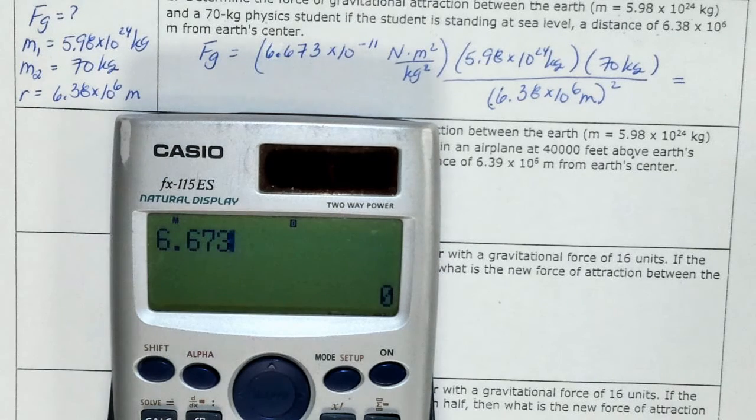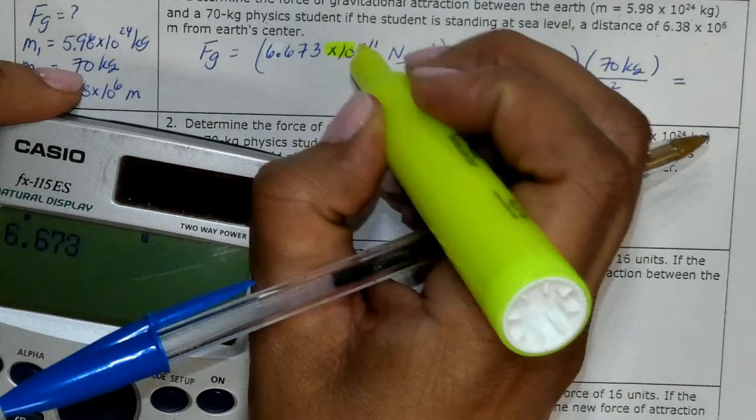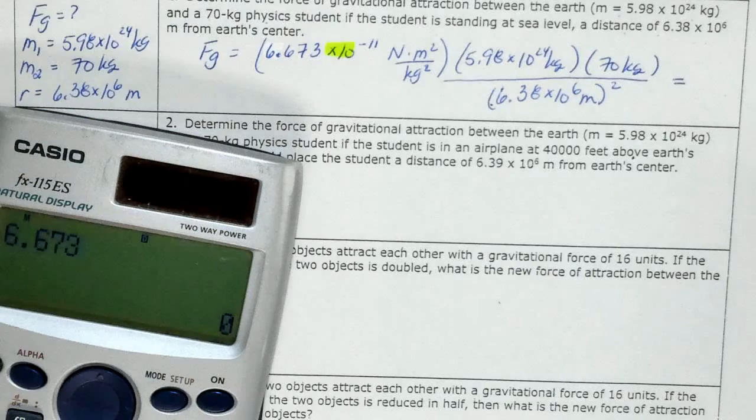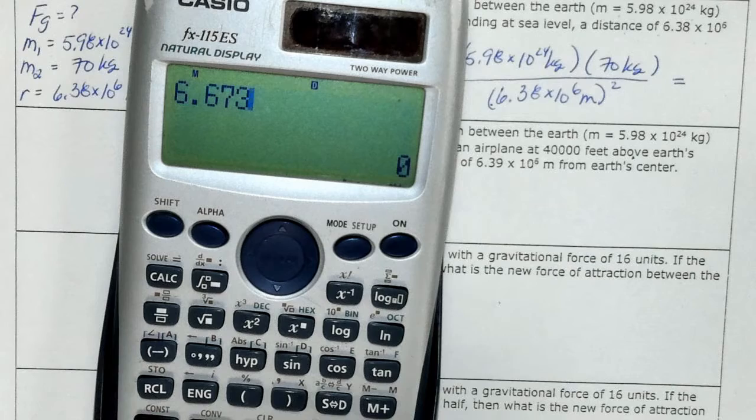When you see the times 10, do not hit the multiplication sign on your calculator. Times 10 is your exponent. Look for a key.